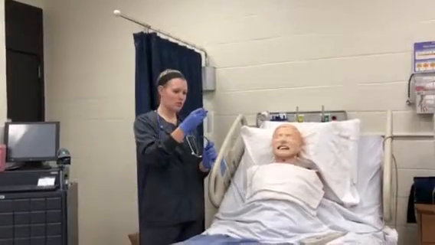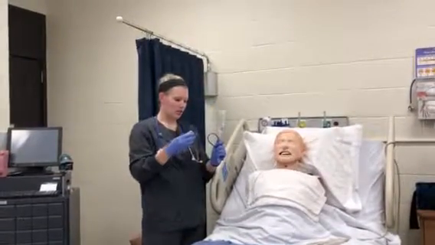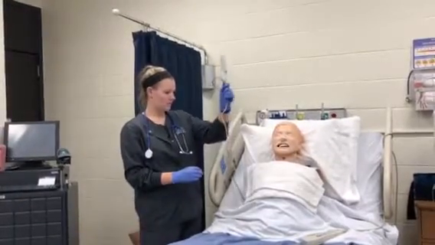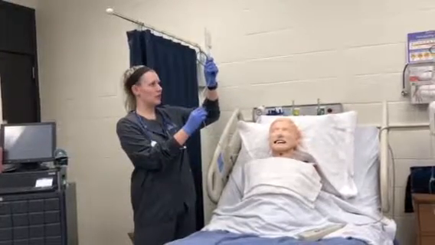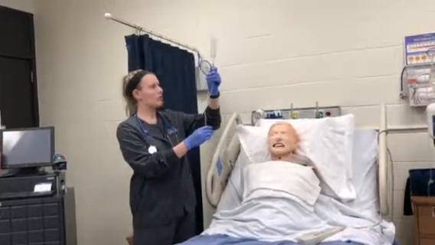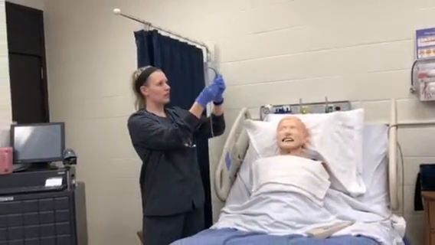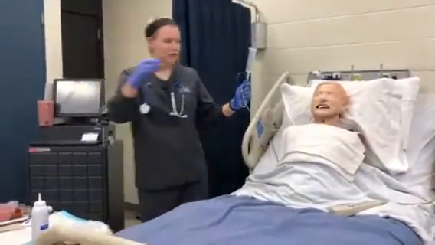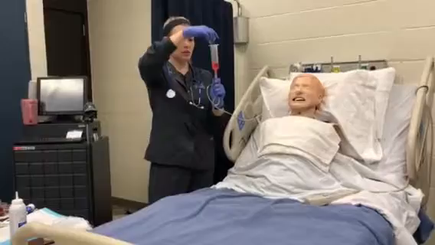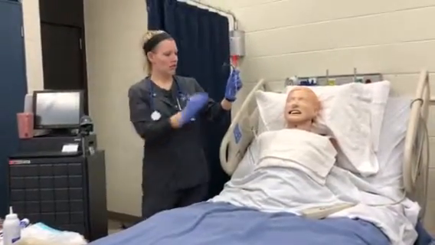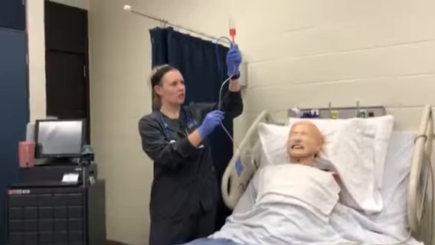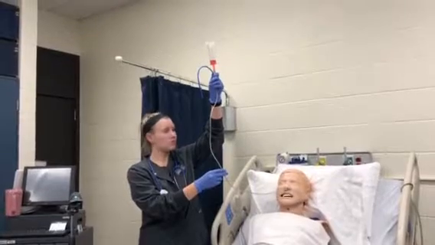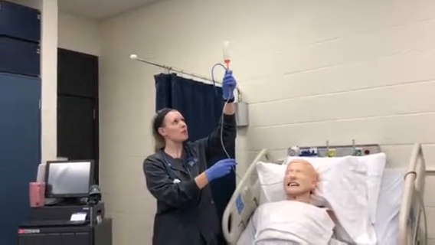So I'm going to flush and then let go a little bit so that it runs through. Might need gravity's help here a little bit. And then don't let your tube go dry. Clamp off so nothing comes back at you. Give your med. Give it a little bit of gravity and release so that it goes in, slowly but surely.